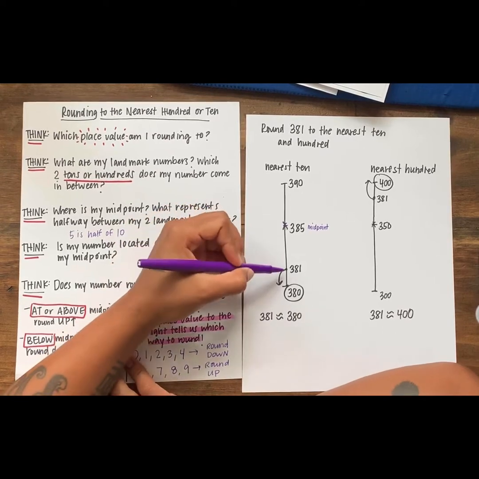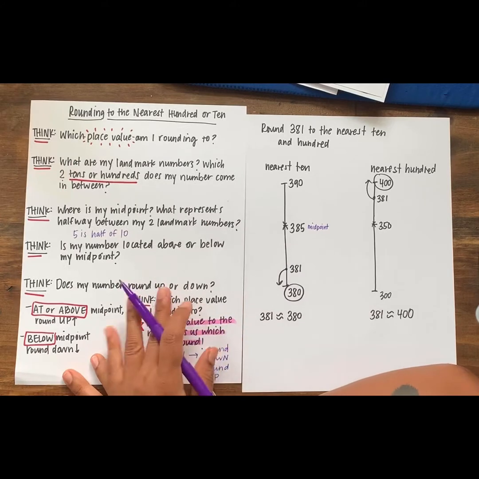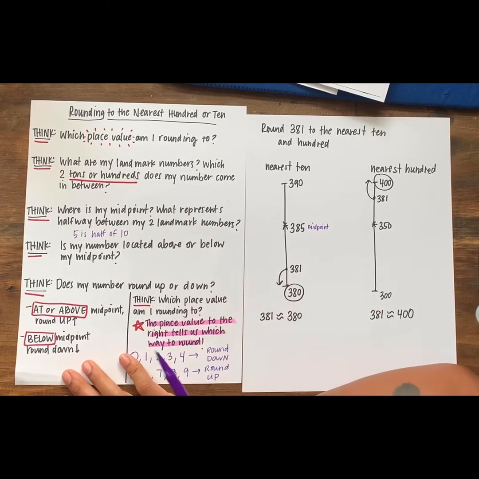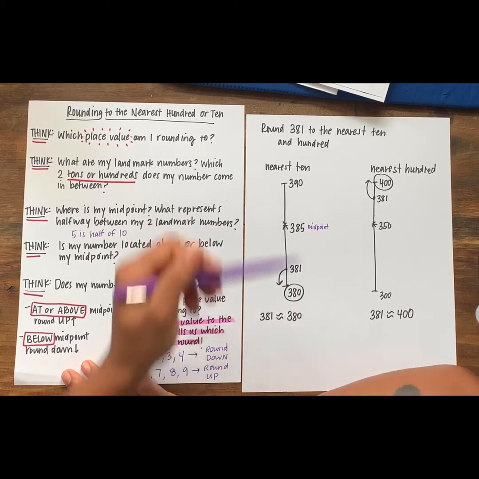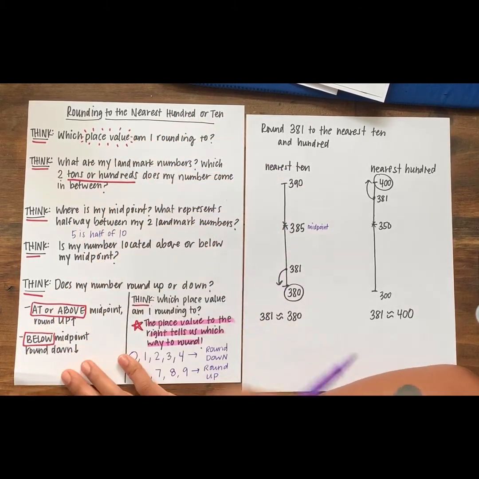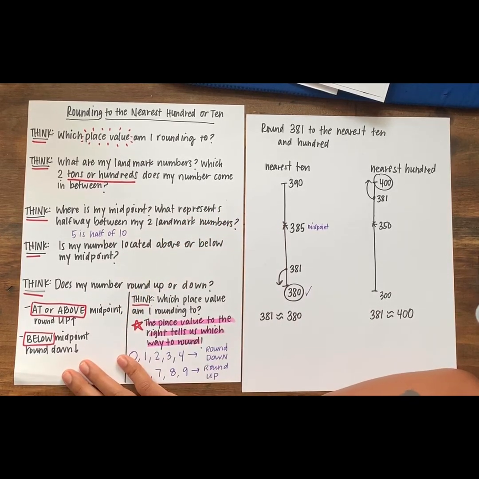Then this friend placed 381 on the number line below the midpoint because 381 is less than 385. Based on where they have placed the number on the number line, where does 381 round to? Say it out loud. How do you know? That's right. It rounds down to 380 because it is below the midpoint.